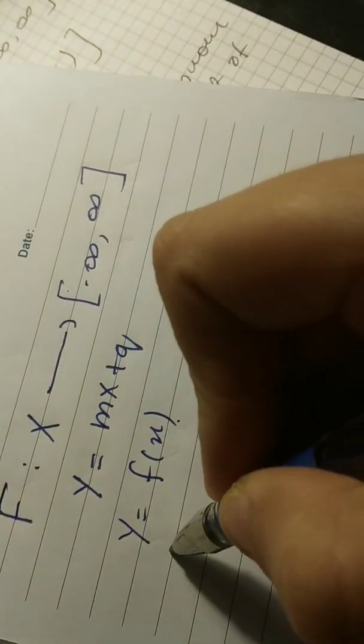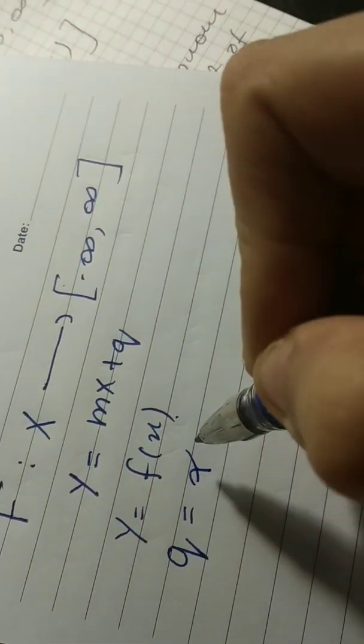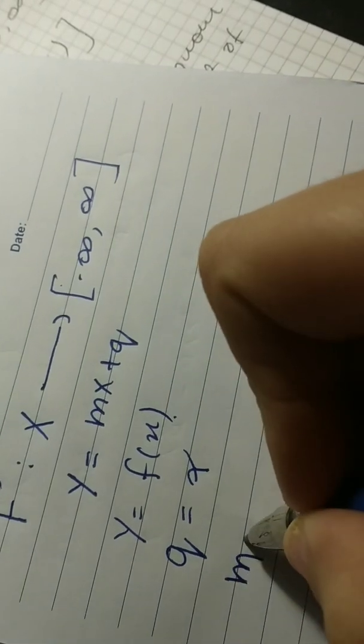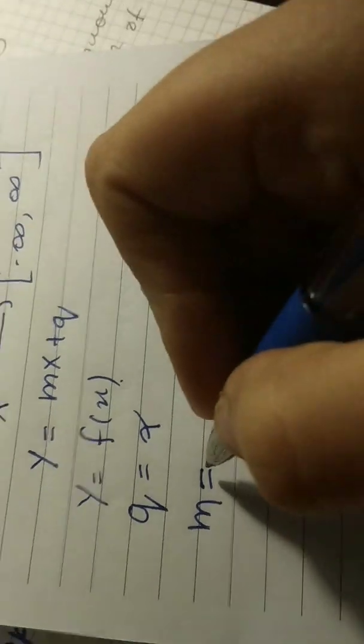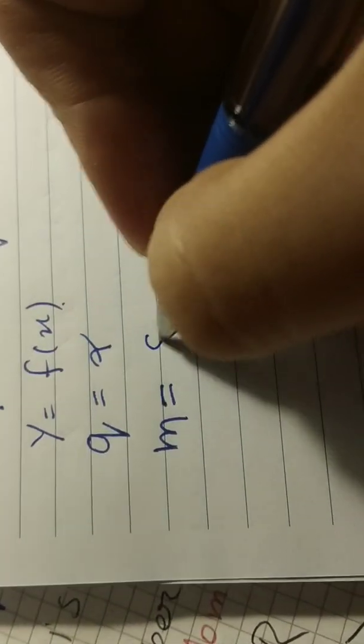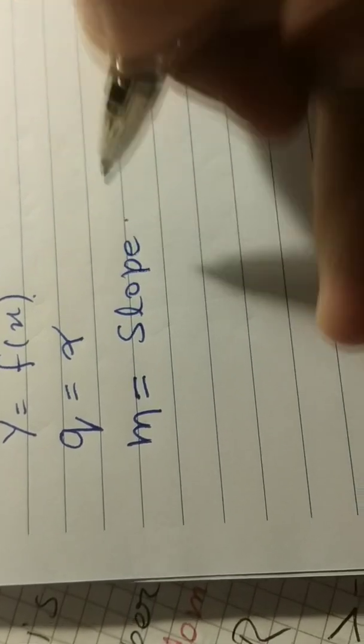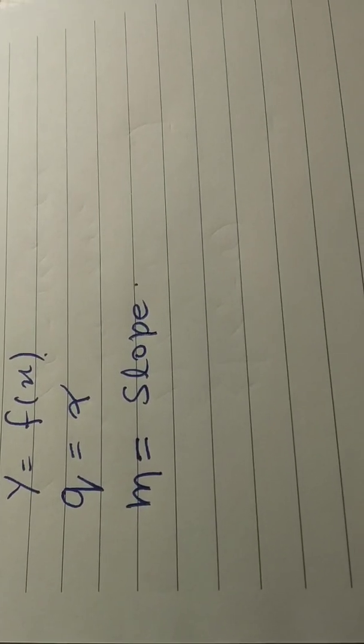If we take q as alpha and the slope m, we will take m as the slope. You know this definition of slope in calculus.